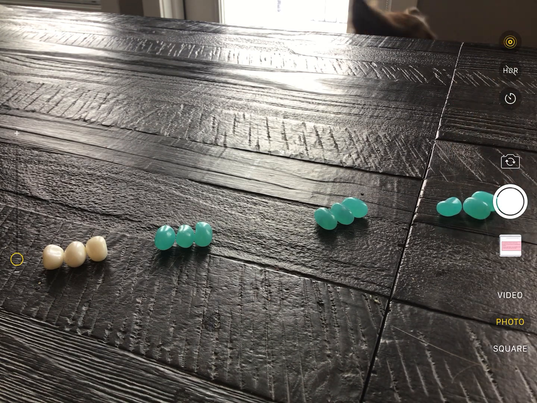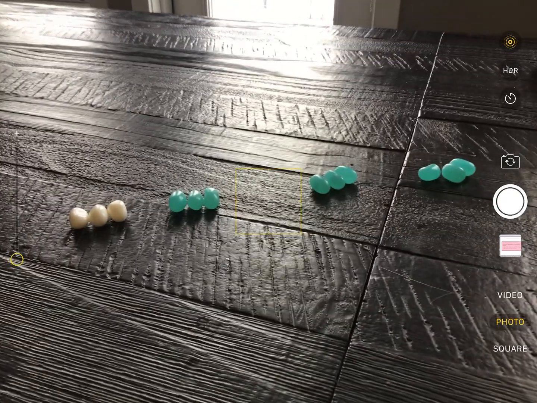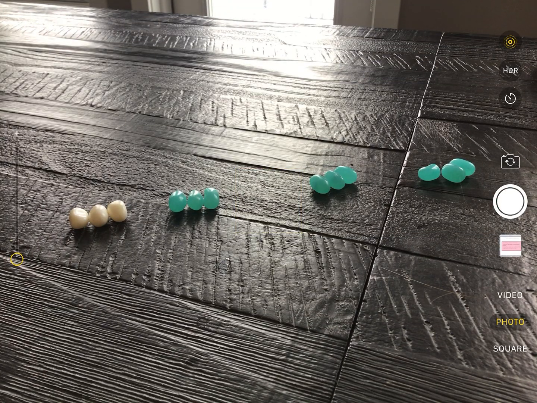There we go. So I have my 4 groups, and 1 group is white. So I also have a fraction of 1/4.